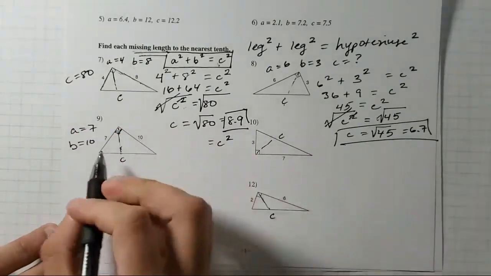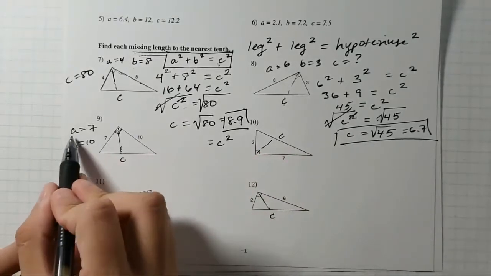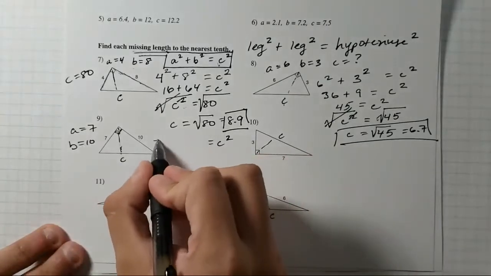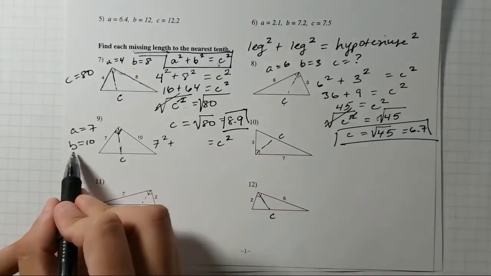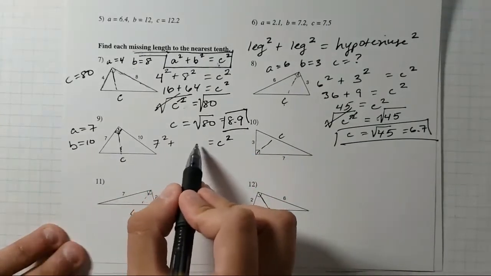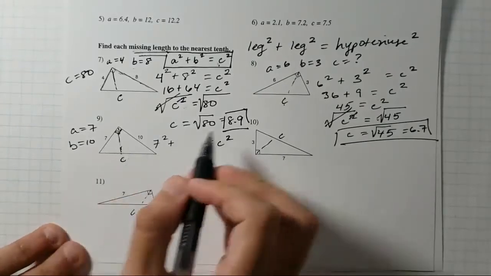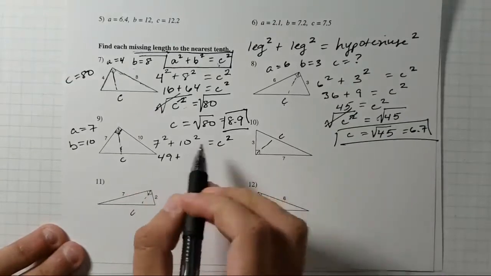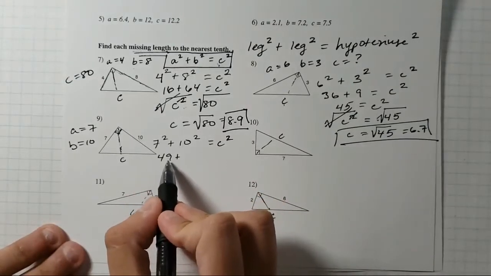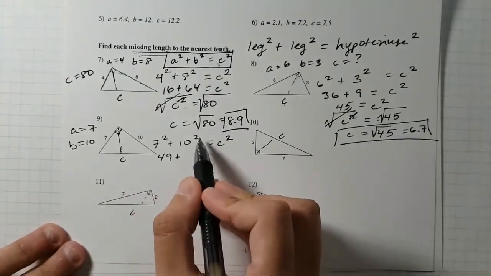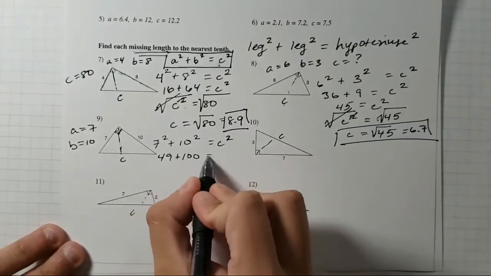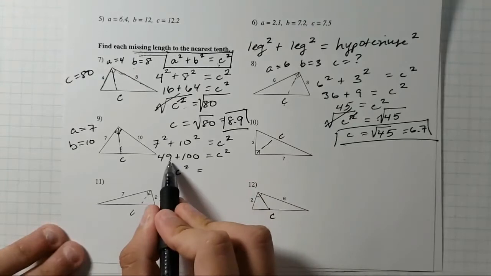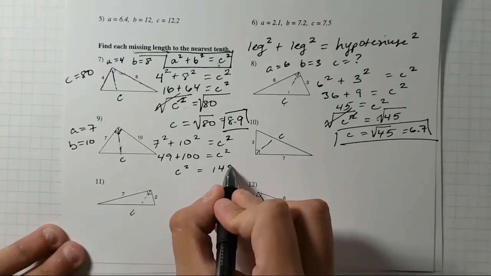So instead of a squared, we'll have 7 squared, plus 10 squared. We'll get 49, since 7 squared is 7 times 7, plus 10 squared, which is 10 times 10, which is 100, equals c squared. And then c squared equals 100 plus 49, which is 149.